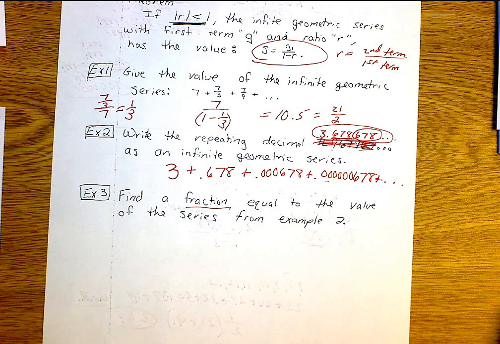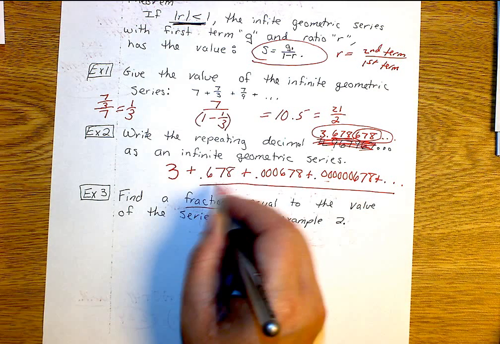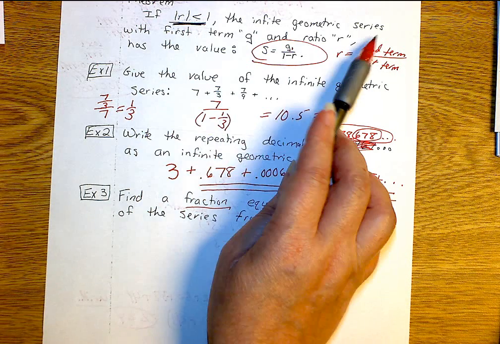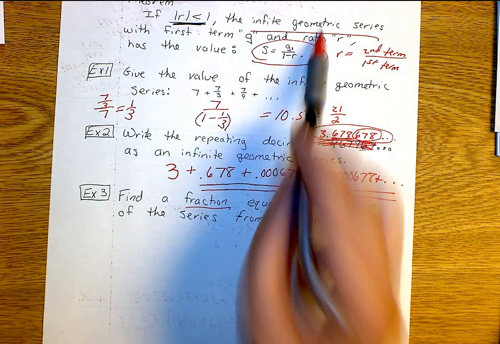This is stuff that people used to have to do all the time, but now luckily you have a calculator that's smarter and can do things like this. However, here it says find a fraction. Do you agree that this is the infinite geometric series? Do you agree that this is going to go on forever and it is a geometric series?